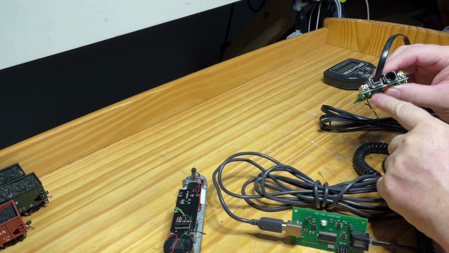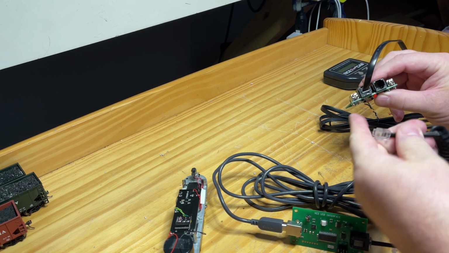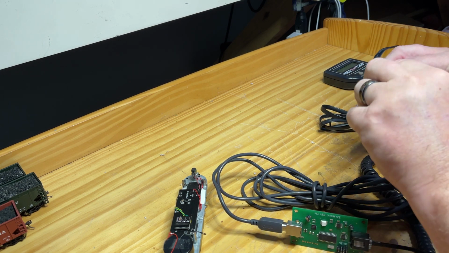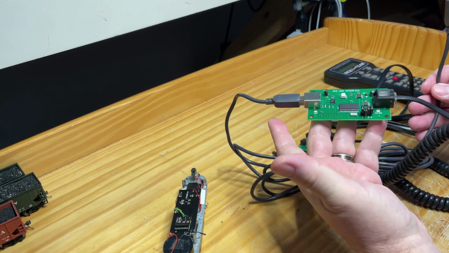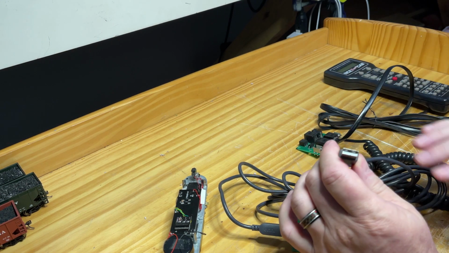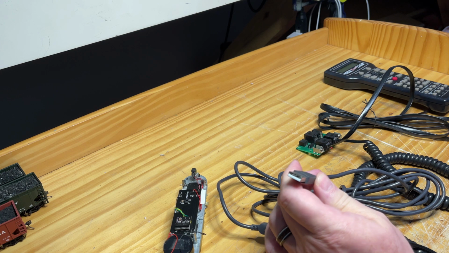Your power cab is on the left side. You would take this, plug it in on the right, and then obviously goes through here. And then this end with the USB would plug into your computer.